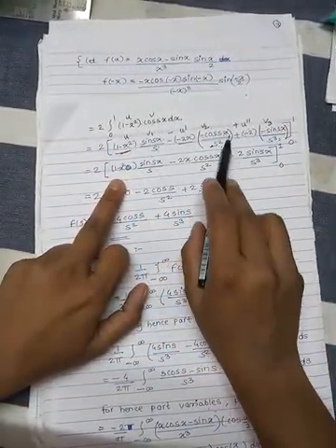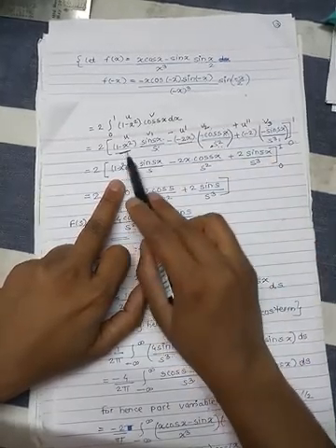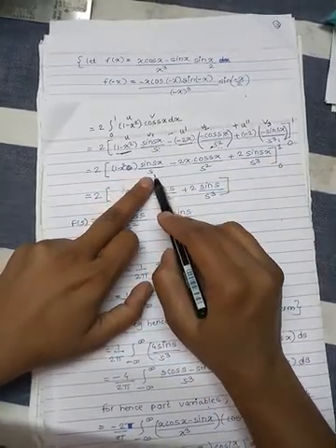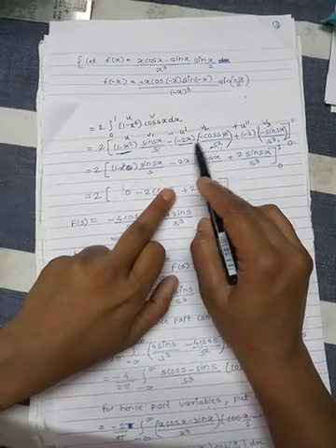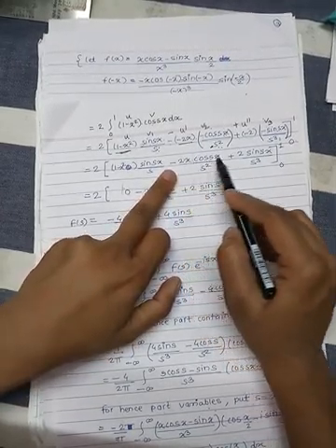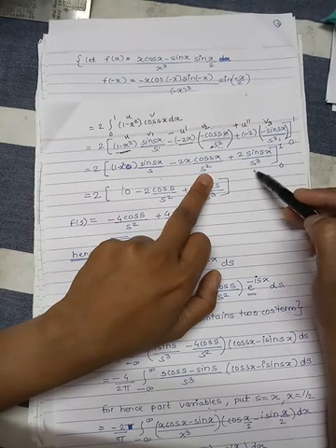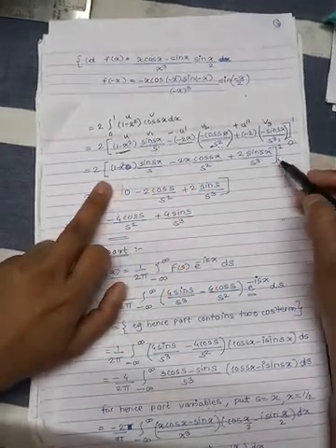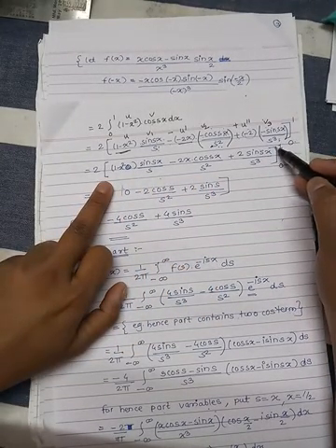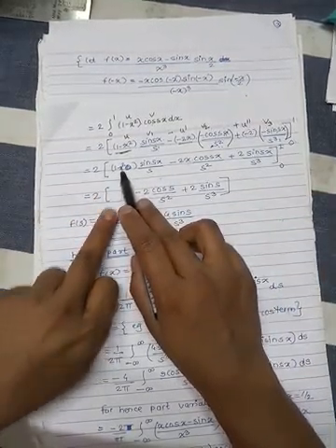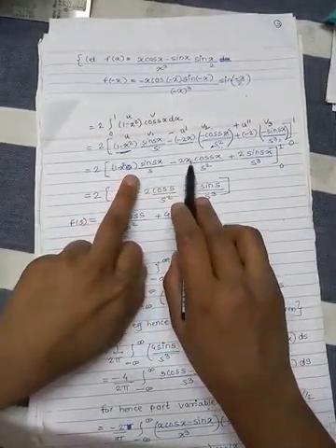So first simplify or merge the minus signs. 1 minus x square as it is, sin sx upon s. Then the 3 minus signs give minus 2x cos sx upon s square, and then plus 2 sin sx upon s cube. Now you can put the limits. So x equal to 1: 1 minus 1 is 0, so the first term is 0.